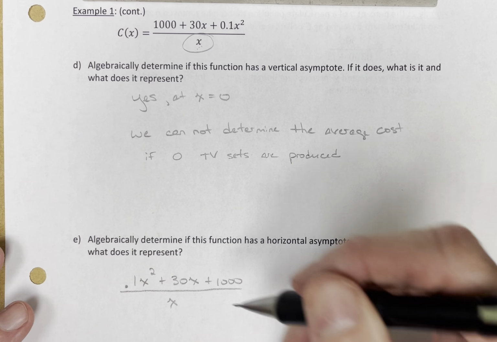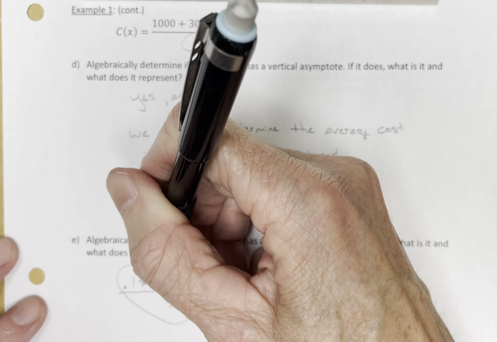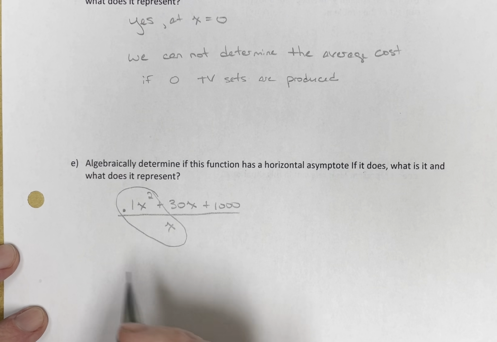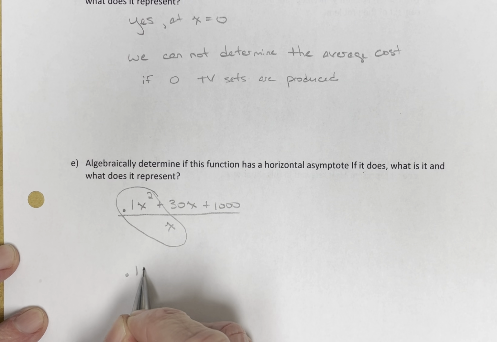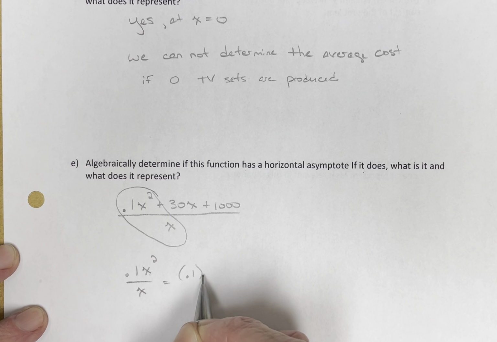And to find horizontal asymptotes, we focus on the leading terms. We're focused on those two. So we have 0.1x squared divided by x. I'm going to expand the numerator. It's 0.1 times x divided by x.